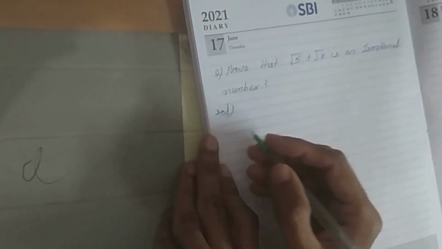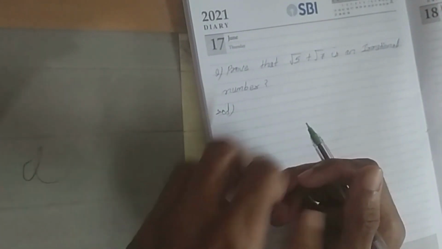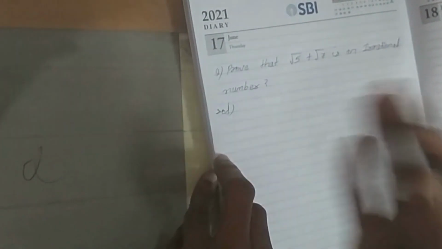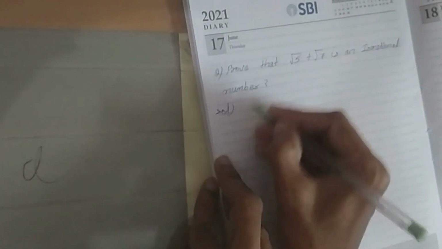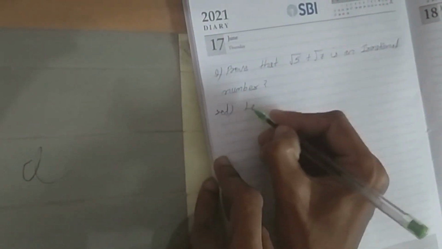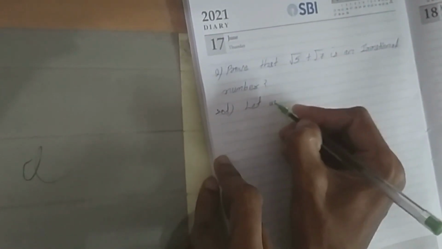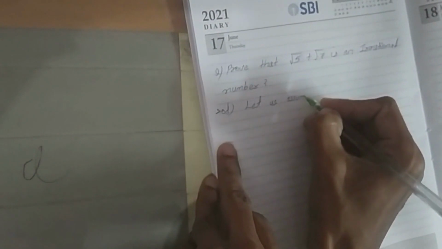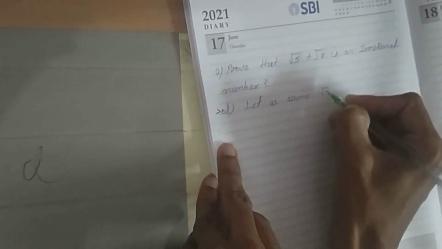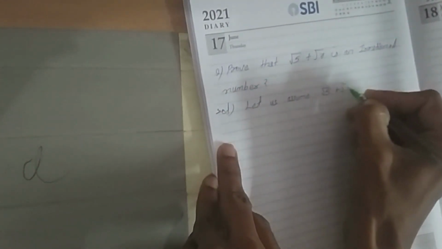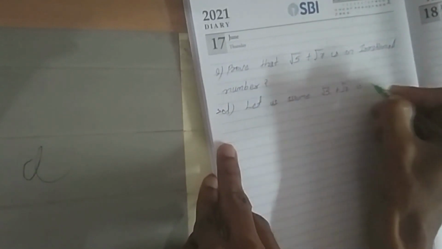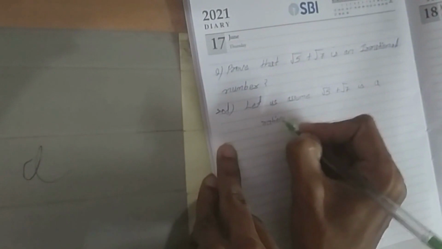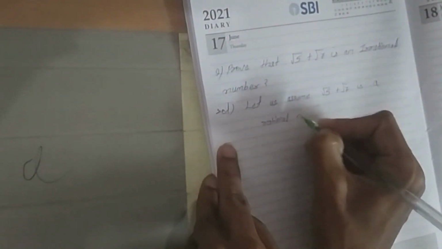First of all, just reverse it. If it is given as irrational, we have to suppose that the number is actually a rational number. So the first step: let us assume root 5 plus root 7 is a rational number.